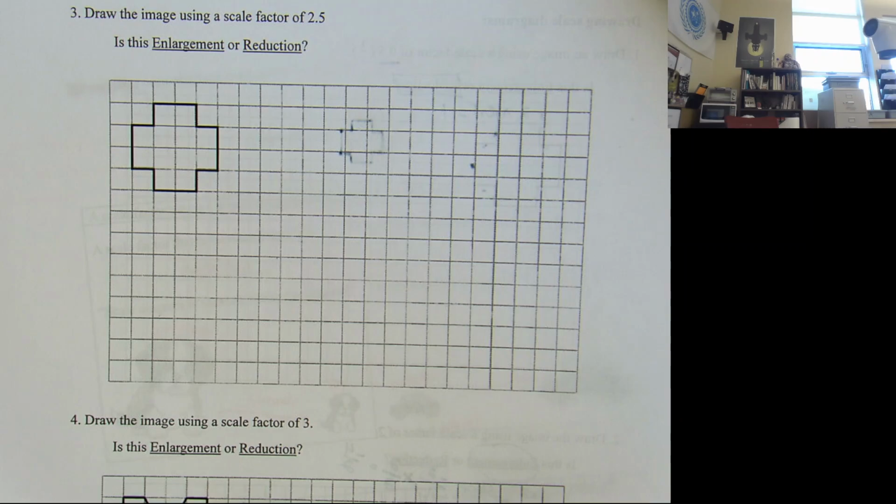Okay. So this is 2 units long. So you take however long it is. You multiply by the scale factor. You calculate for that too. Like, what's 2 times 2.5? One of those numbers.